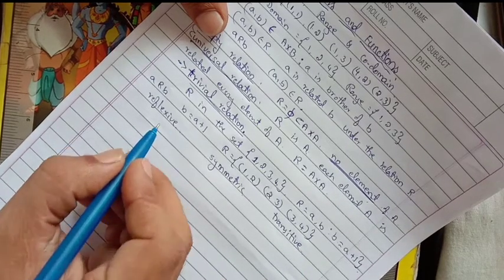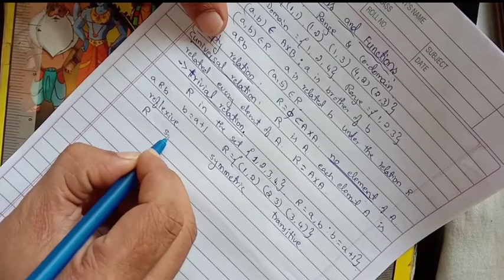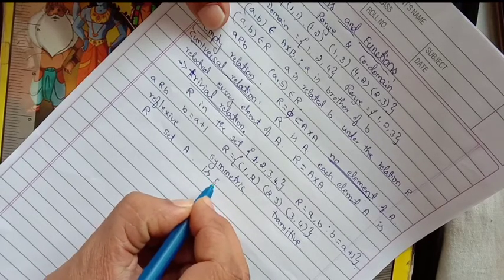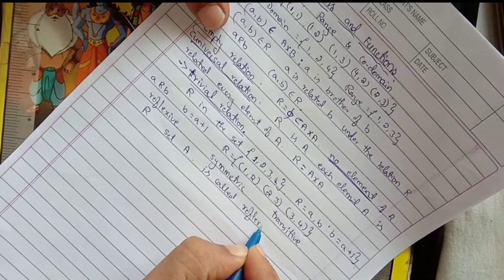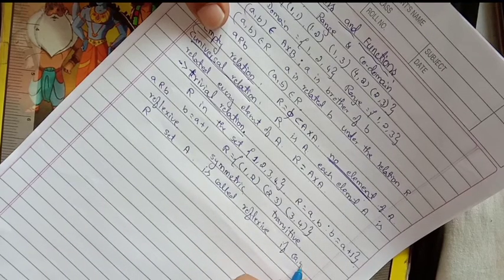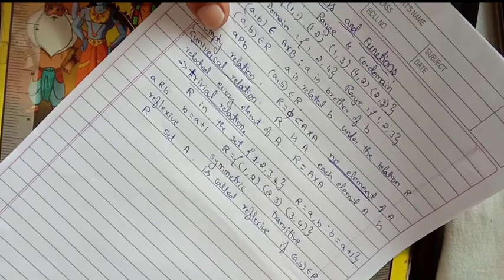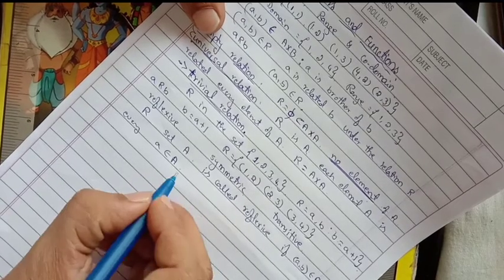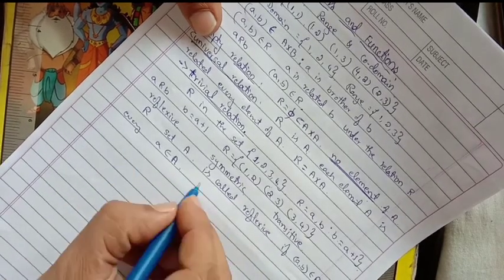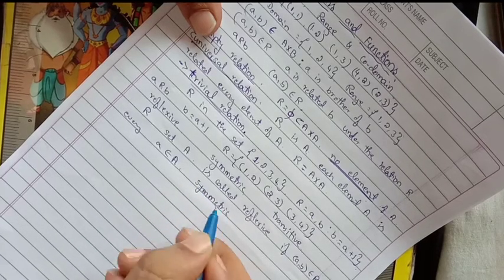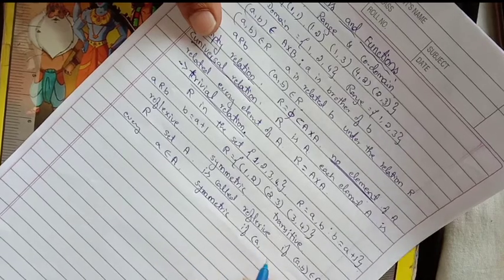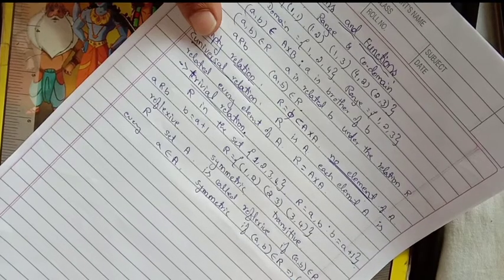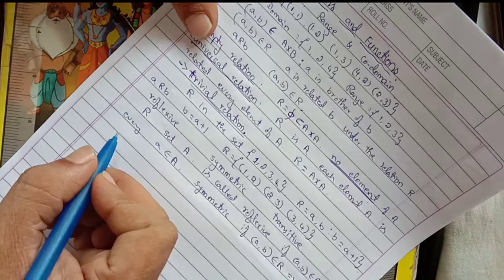Here a relation R on the set A is called reflexive when (a, a) belongs to R for every a belonging to A. And when we are saying it is symmetric, if (a, b) belongs to R, that implies (b, a) also belongs to R.